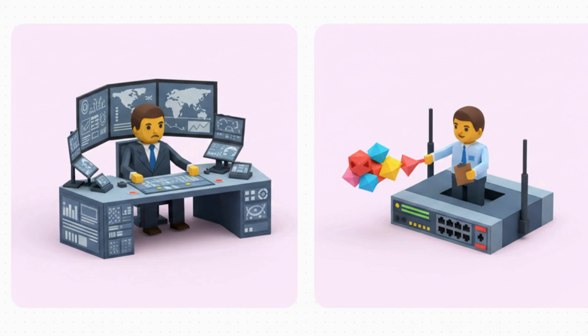And on the flip side, we have the SNMP agent. Think of the agent as the department manager. Now, this isn't some separate piece of hardware. It's software sitting natively right on the managed device itself, like your router or switch. The agent's job: to collect local data on the ground and report it directly back to the CEO.